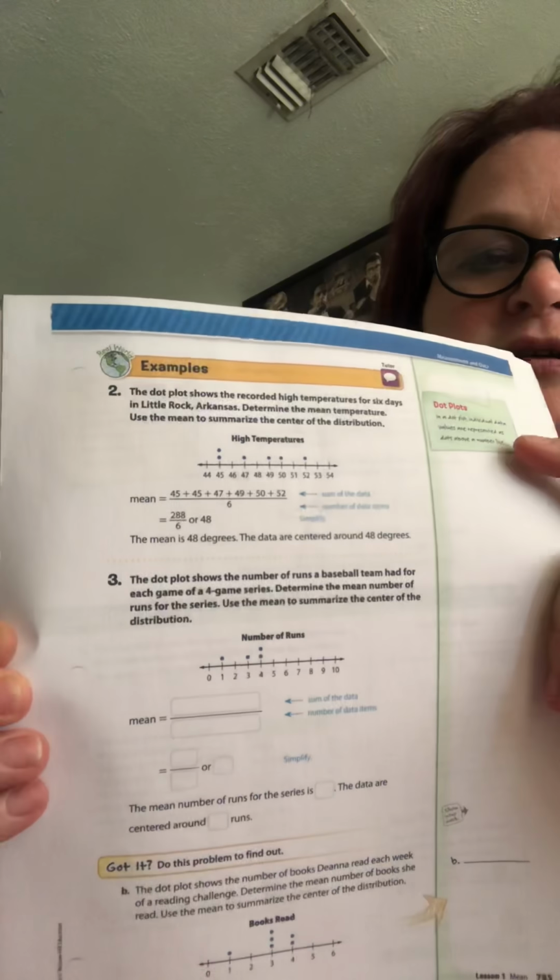Okay, so to find the mean, you have to take all the values of everything that's on here. So we have 145, 147, 149, 150, and 152, if you look at your chart. So they added all of those, and they got 288. And then you count how many of those you had. So we had 1, 2, 3, 4, 5, 6 of those. So we're basically averaging the temperature for those 6 different temperatures. And the average was 48 degrees. Okay? So we're going to do the same thing for the next one, number 3.